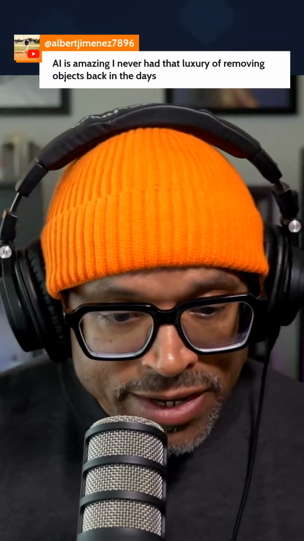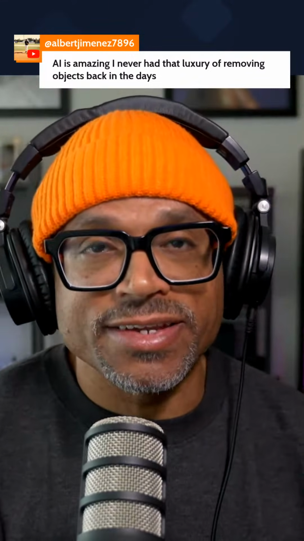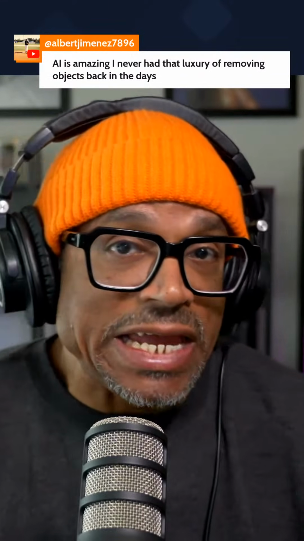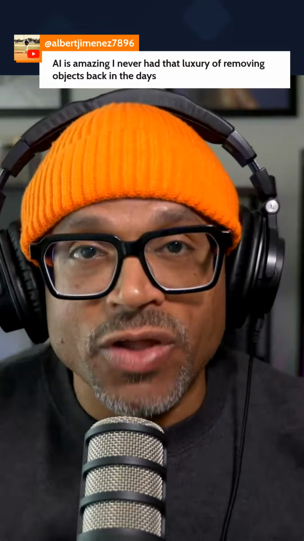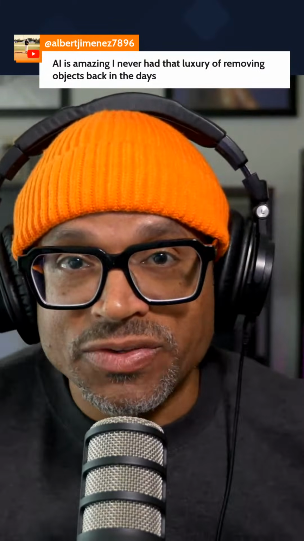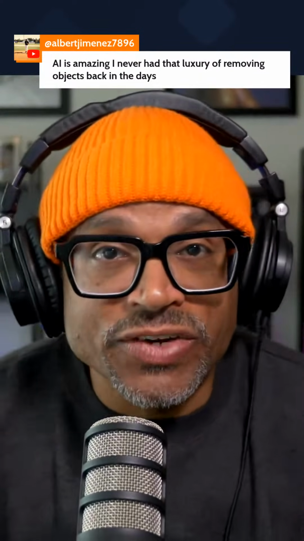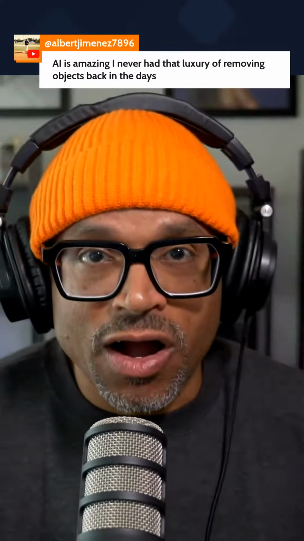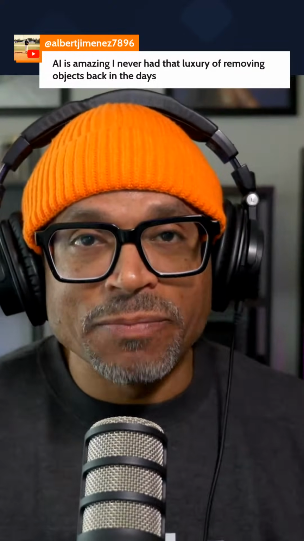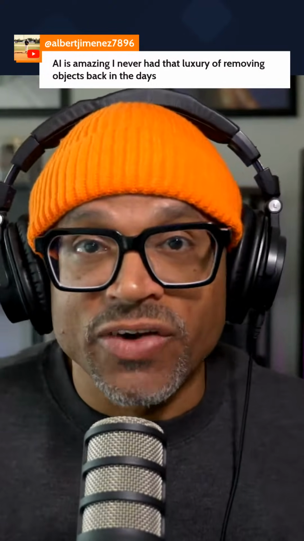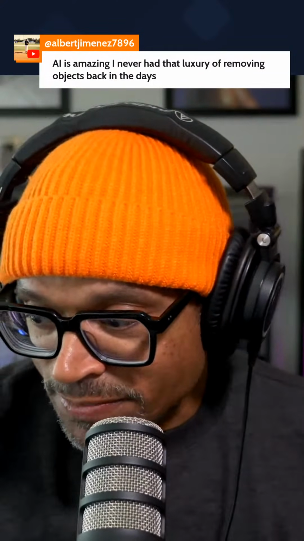AI is amazing. I never had that luxury of removing objects back in the day. I know, isn't that crazy? I mean, it did an okay job, but once I cropped in and everything, no one would ever have known that photographer was dead in my frame, messing up the whole photo. Now I can reuse that photo. And since I shot raw at 45 megapixels, guess what? It's still going to look great on social media. So there you go. An awesome win.